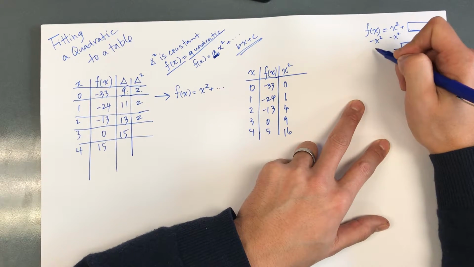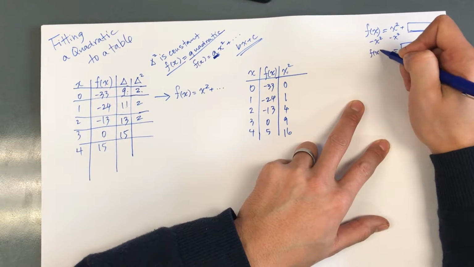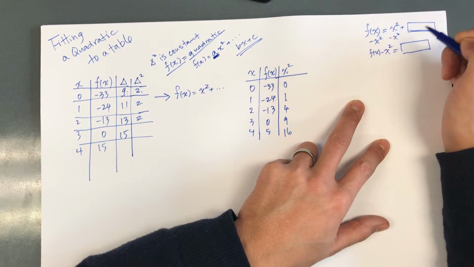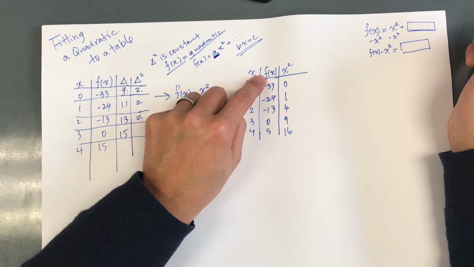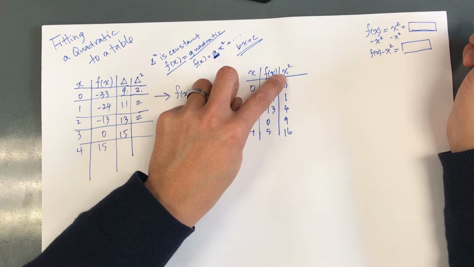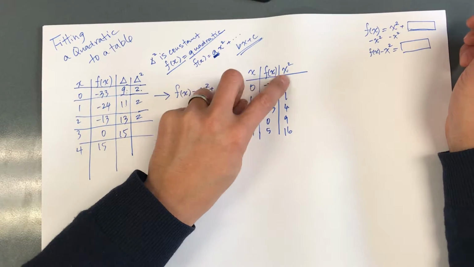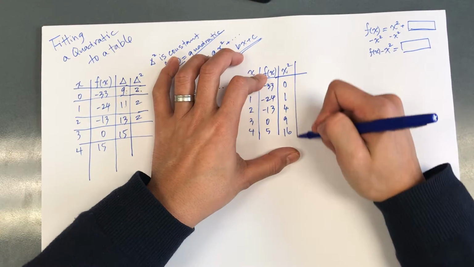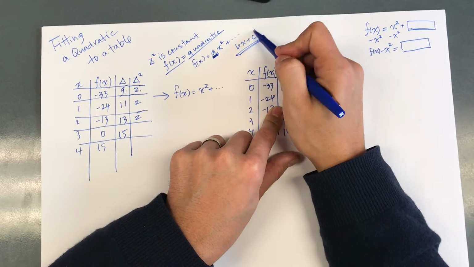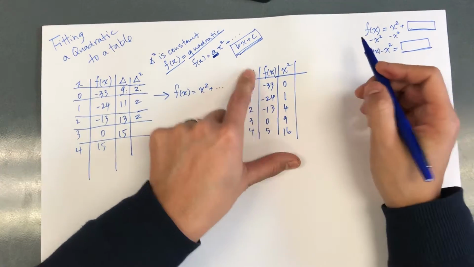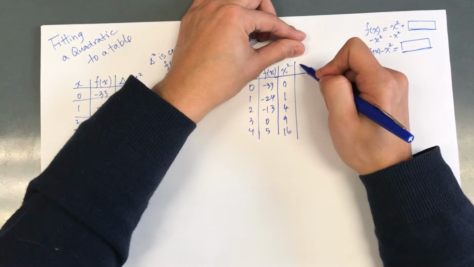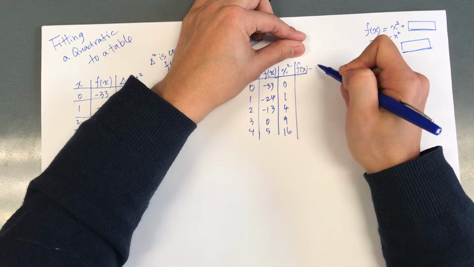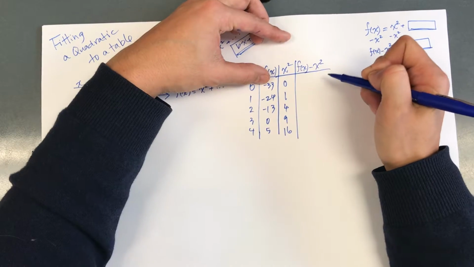Something is going to be equal to f of x minus x squared, right? We already know what the f of x is, and we know what the x squared is. So if you subtract those two things, we're going to be able to find that something, which is this bx plus c part.